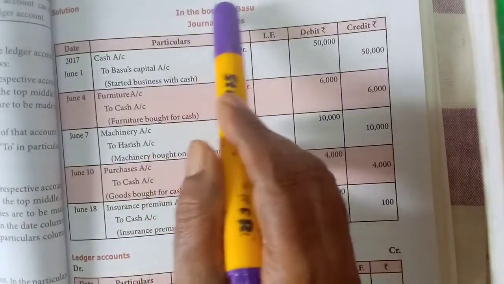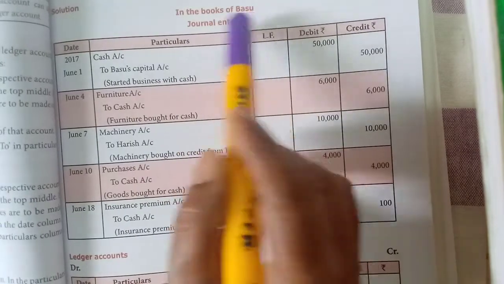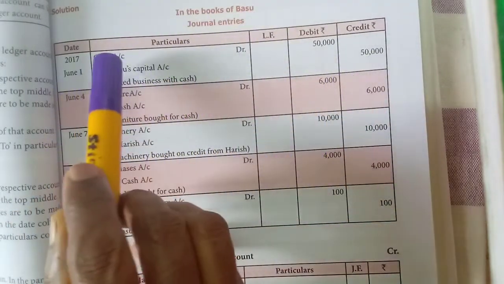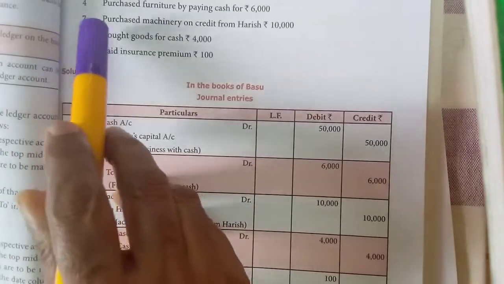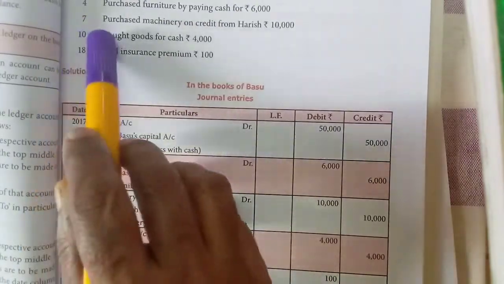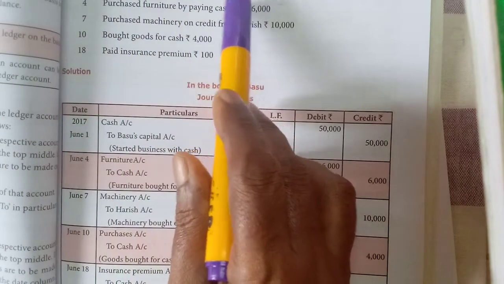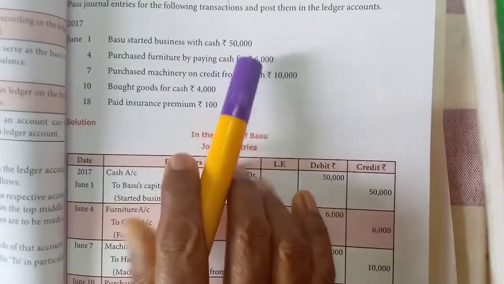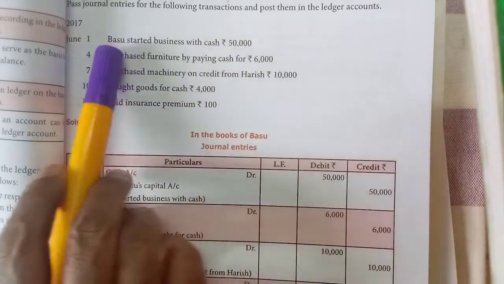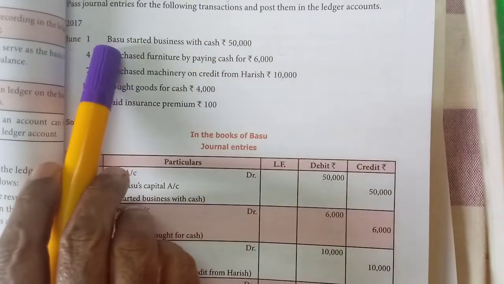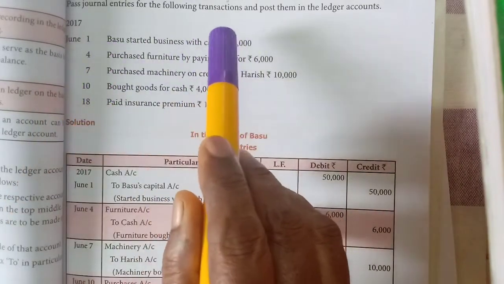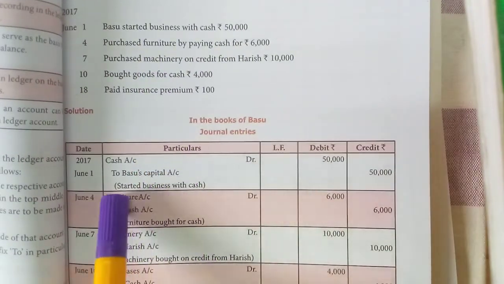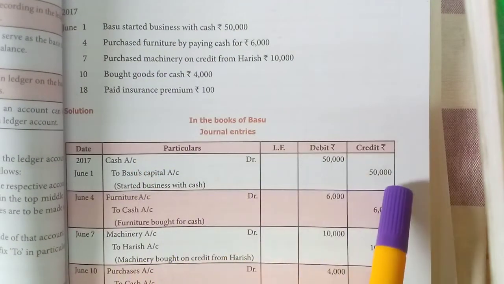Okay, just see first in the books of Basu, then journal entries, 5 columns they have made. Then first one, 2017, then June, number 1. Basu started business with cash. We know very well what are the 2 accounts involved here, cash and capital, isn't it? That is Basu's capital. So cash account debtor to Basu's capital account. Then started business with the cash, 50,000 written.